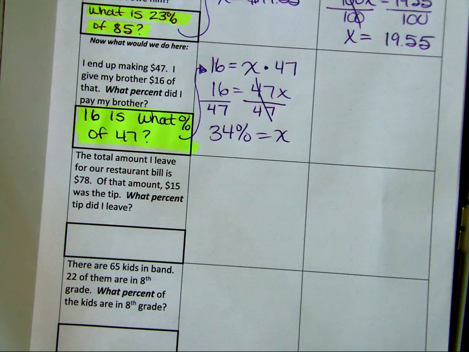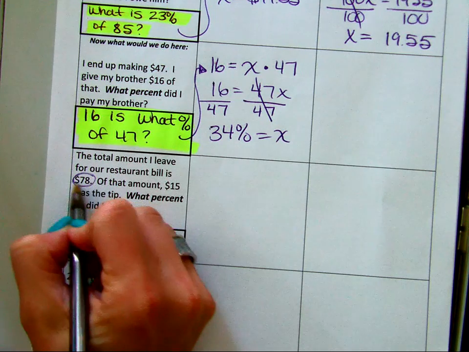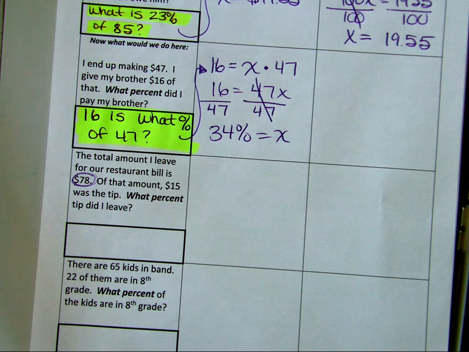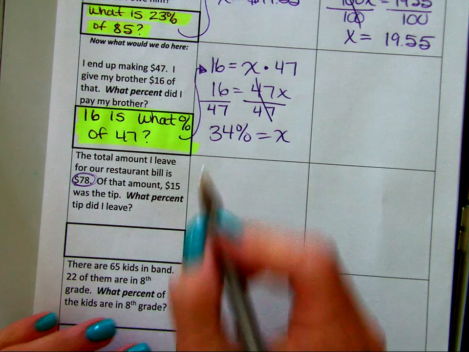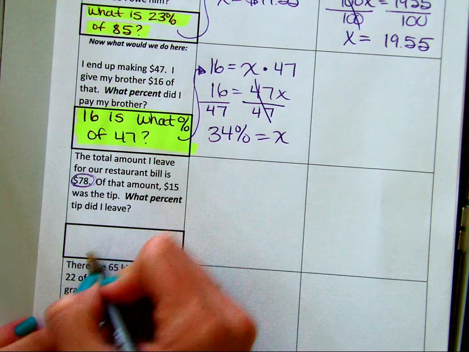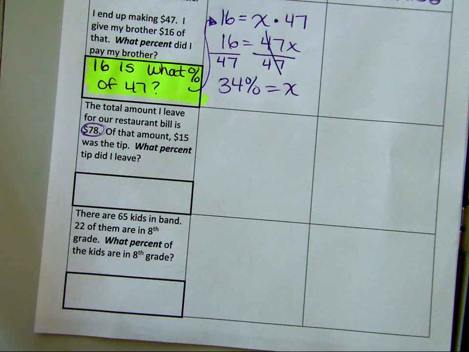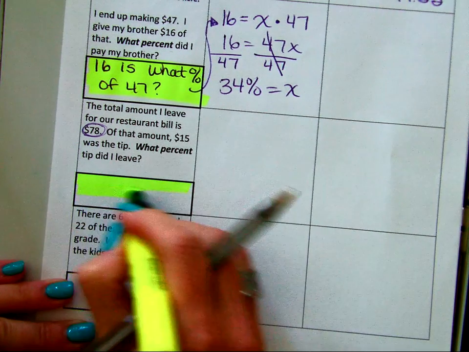All right, I go to the restaurant. By the time I've paid for my tip and my food, that turns out to be $78 total. Of that amount, 15 of it was the tip. So, the total amount I leave, so what percent tip did I leave? Okay? So, what would I do here? First of all, we want to focus on what our question is. So, what question am I trying to figure out?